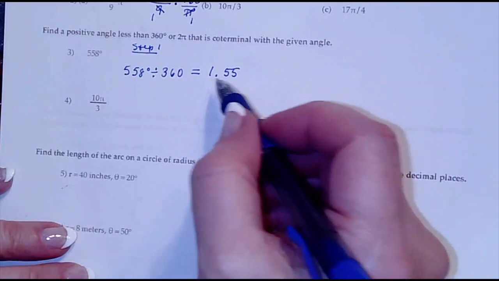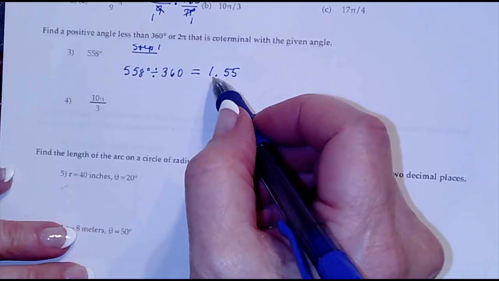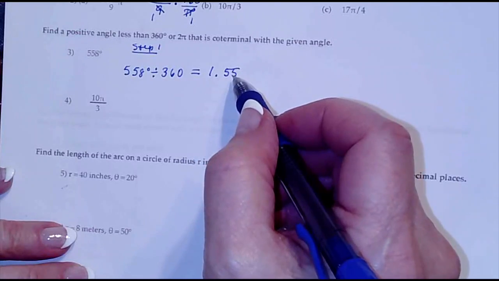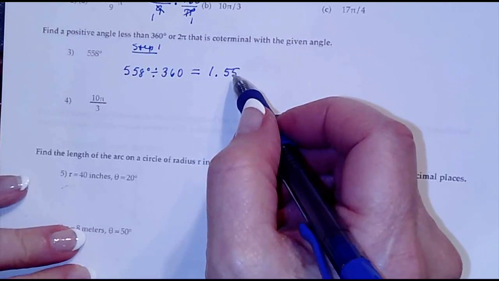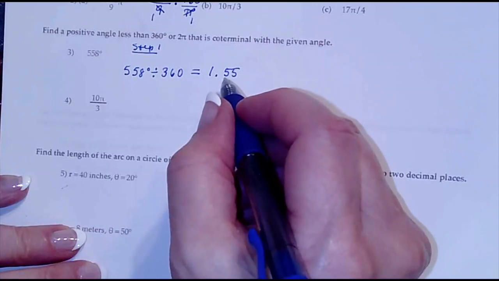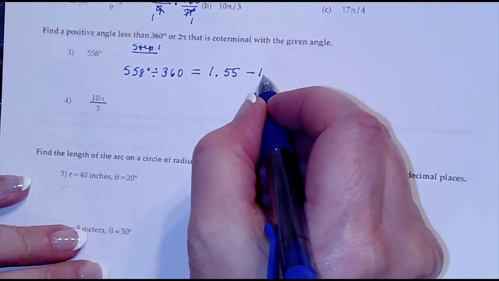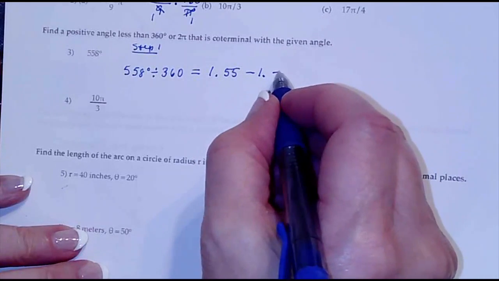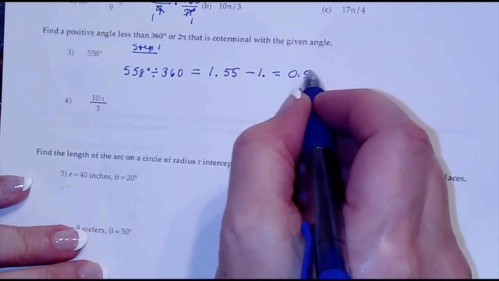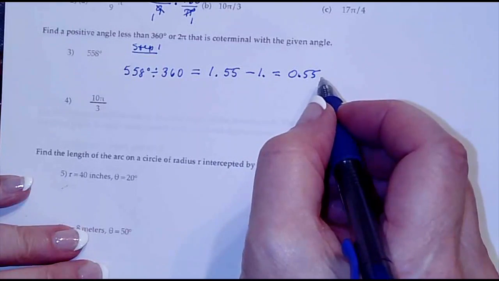Now that 1.55 means I go around the circle one complete time for the 360, and then I have a partial one left over. So the next step is I'm going to subtract off the whole number part. So you have this number on your calculator right now. You're going to subtract 1, and that's going to give me 0.55. So I'm just looking for the portion that I've gone past the one complete rotation.